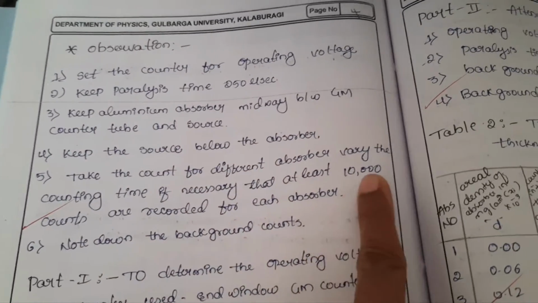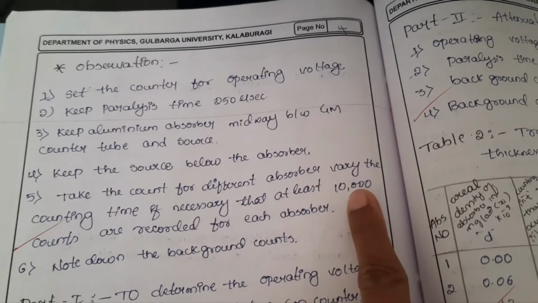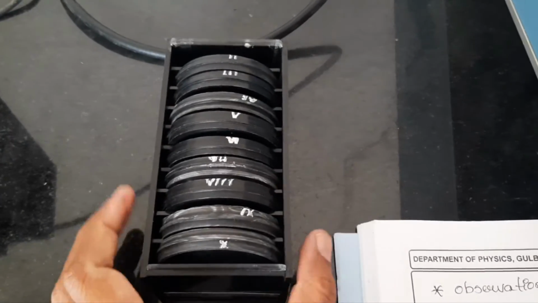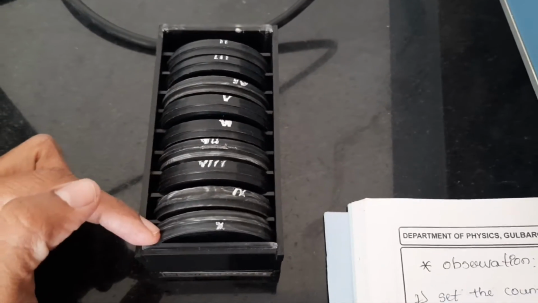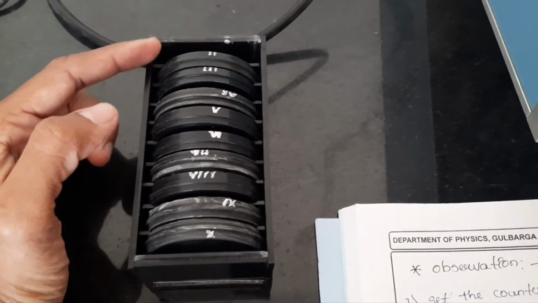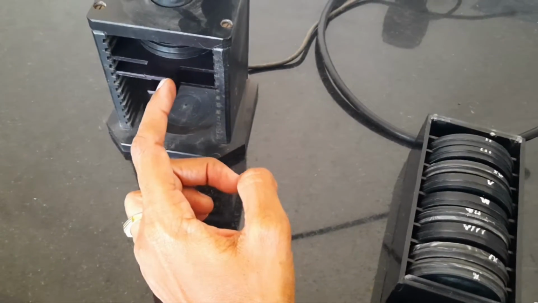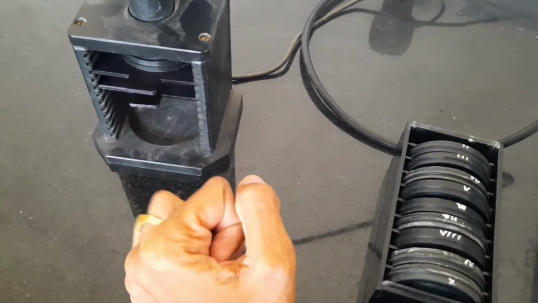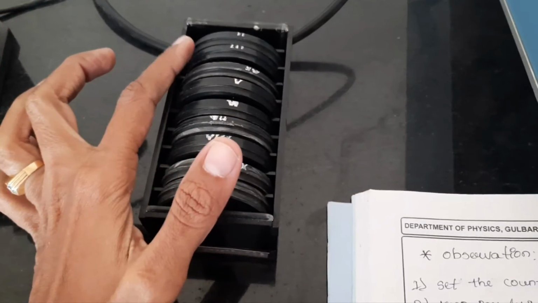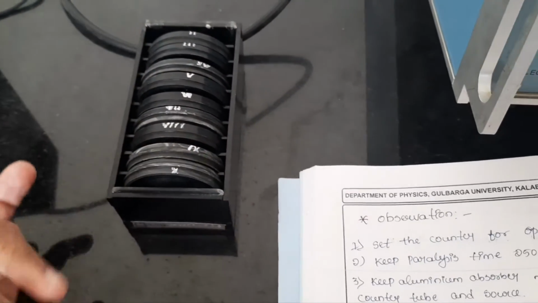As I showed you, there are different thicknesses of the absorber, a total of 10 thicknesses. The first one I have kept here in the source holder between the source and the GM tube. For the different thicknesses also you have to take the reading.